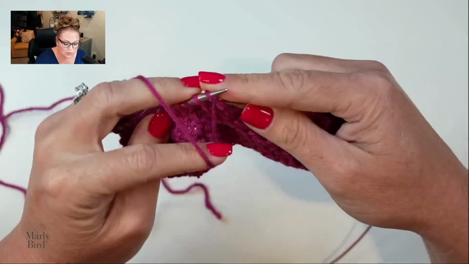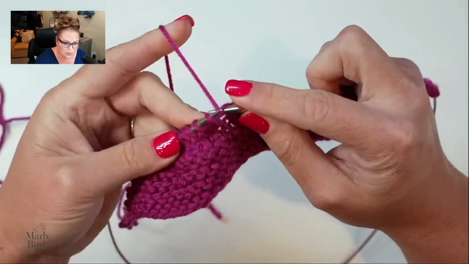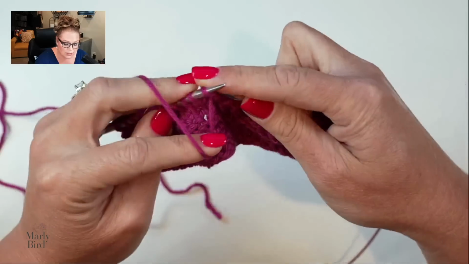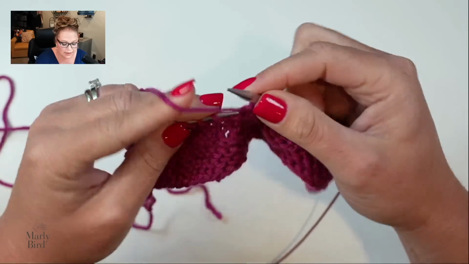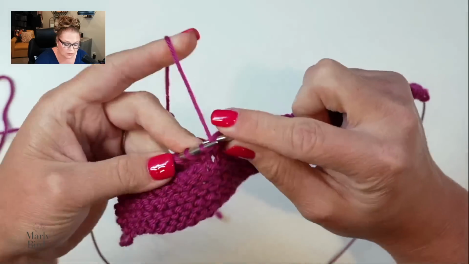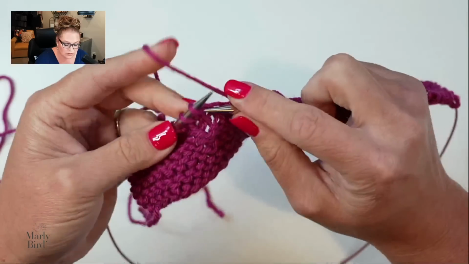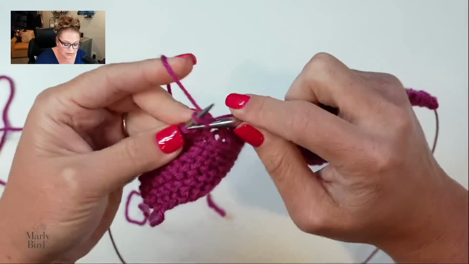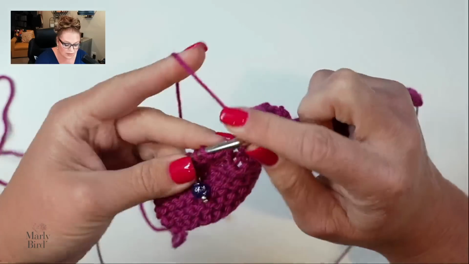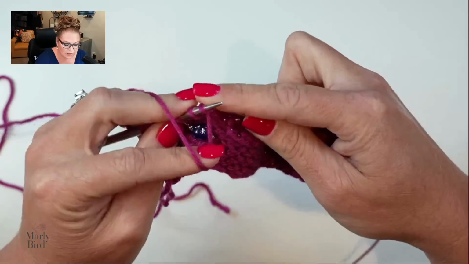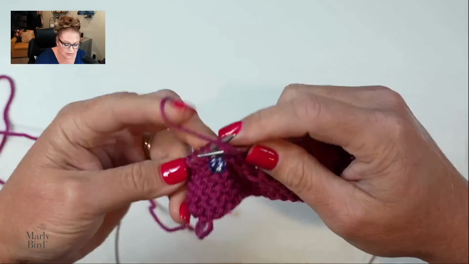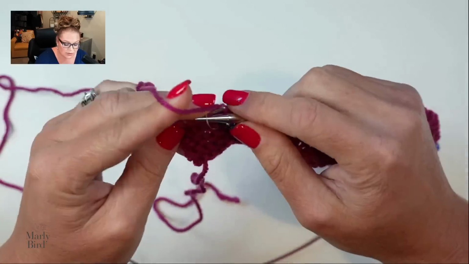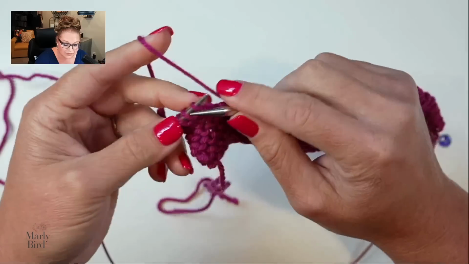Then I will purl 1, knit 1, purl 1, purl through the back leg again, and then I will knit 4, 1, 2, 3, 4. Then I have a purl 3, 1, 2, 3. That brings me to my marker, and I will knit 5.